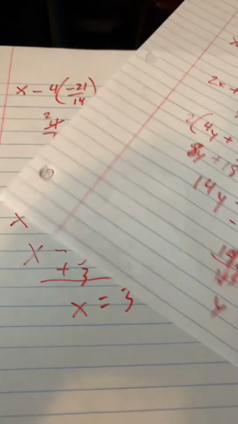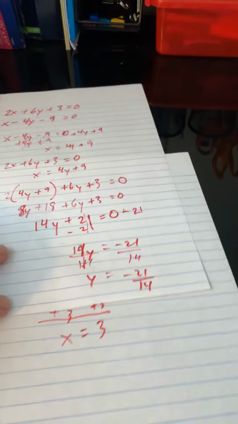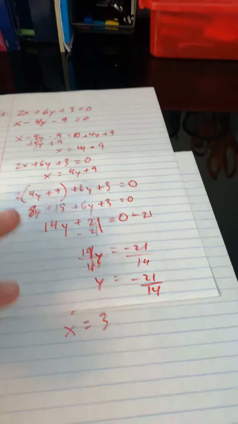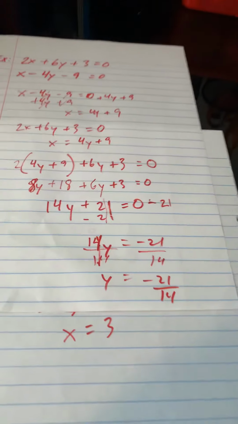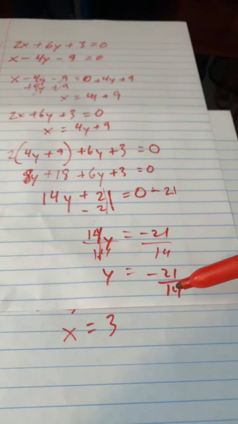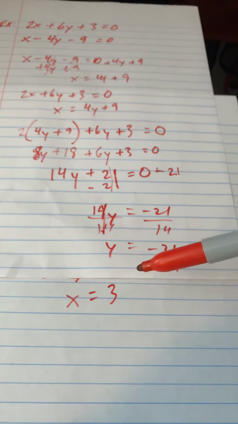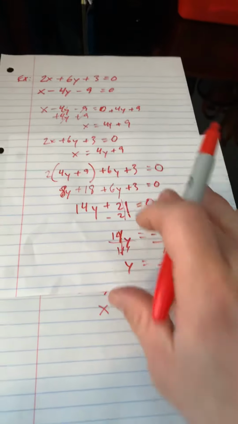Okay, now we actually have our two values here, and now we need to check our work. We figured out that y equals negative 21 over 14 and x equals 3. Now let's go back to our original two equations. I'm going to bring out one more piece of paper here, and it's a lot of work.